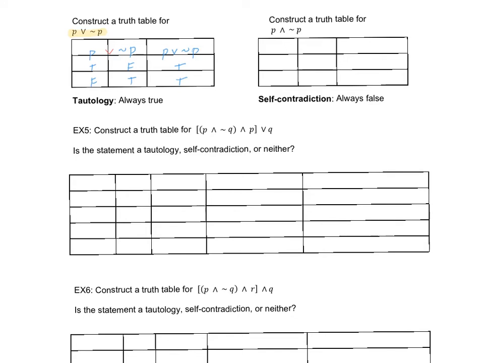In the case where a statement is always true, we call that a tautology. And the previous example we had, that last column was all true. That's an example of a tautology as well.